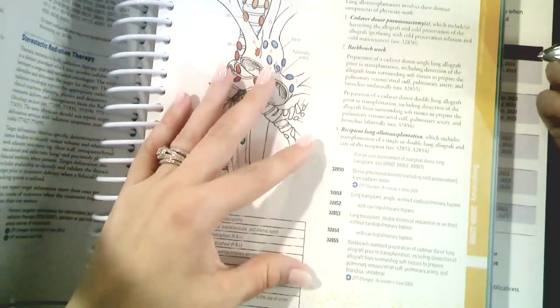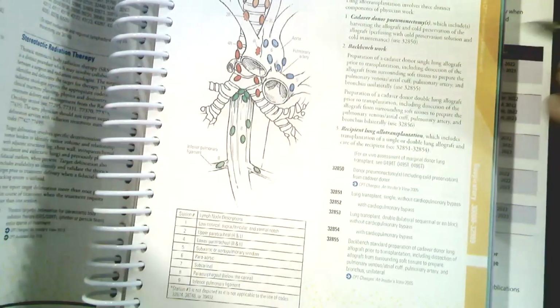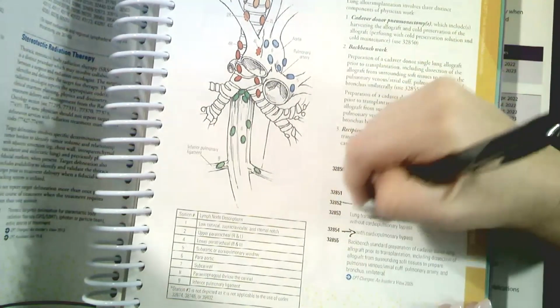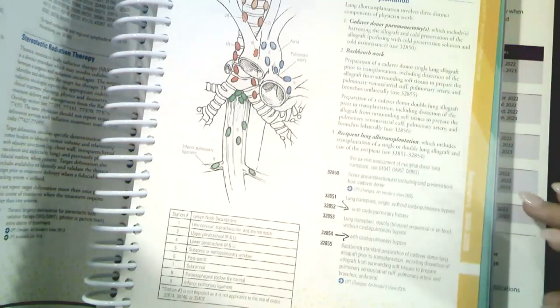There's not too many variations on lung transplantation. There's some, mostly with if it has bypass involved, which is what these codes are. But it does have its own section here. So don't just remove a lung if we are doing a transplantation, okay?